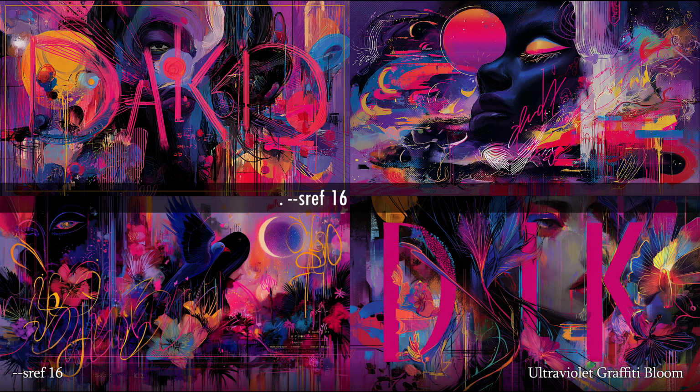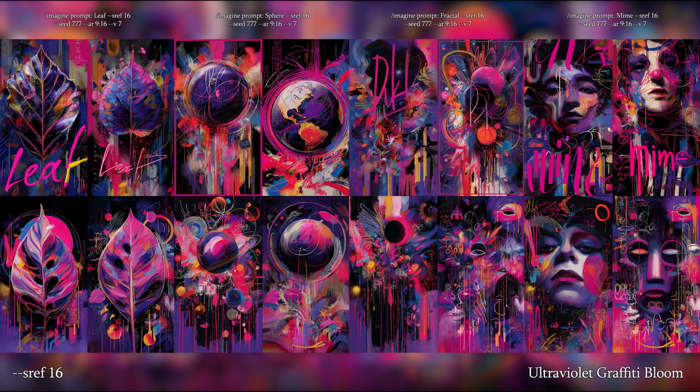1.6. Ultraviolet graffiti bloom. Explosions of electric pink, deep violet, and streaks of neon orange and blue collide in a fusion of painterly strokes and graffiti energy. Drips, sweeping marks, and fragmented lettering give it a raw, kinetic atmosphere that feels both chaotic and intentional. The vertical grids carry this charged energy well, each subject immersed in the same vivid palette and expressive layering.